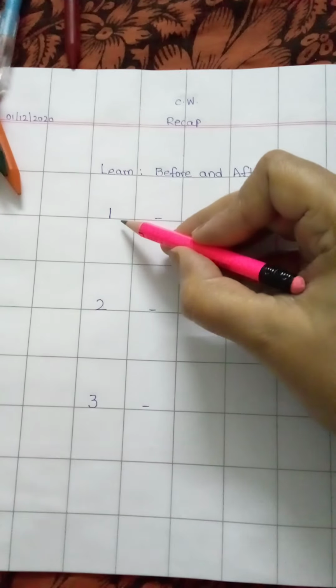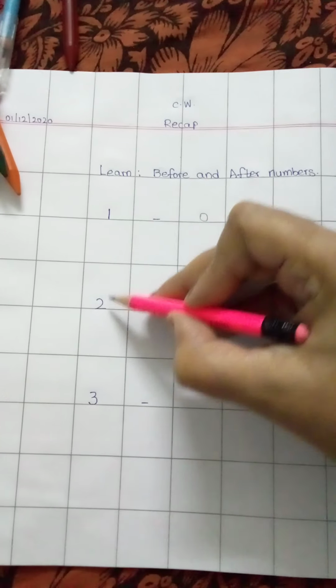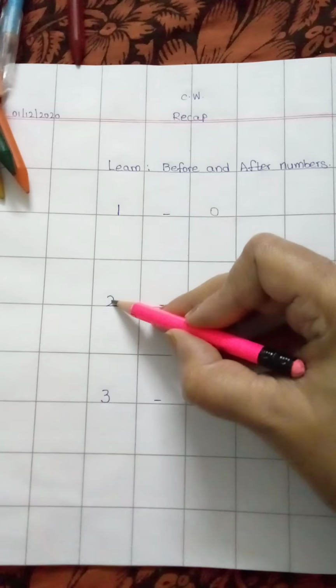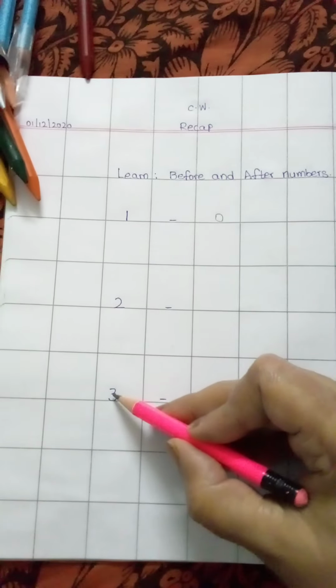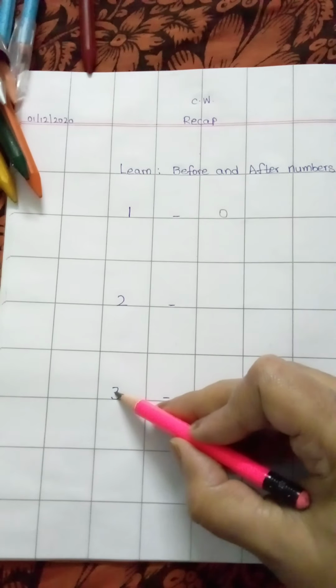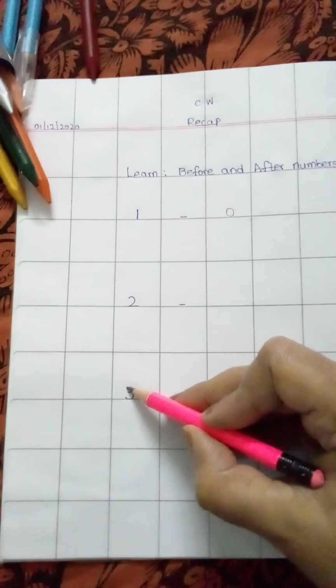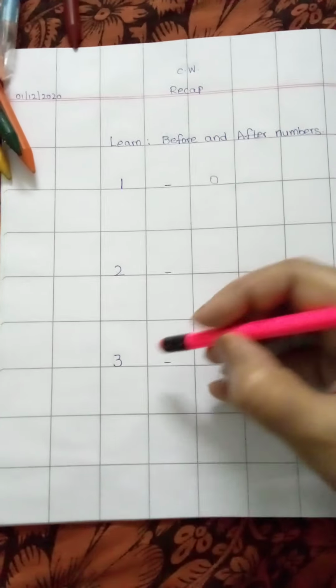They have learned the number 1. After 1, it is number 2. 1 is your standing line, 2 is your left curve and the sleeping line, 3 is your left curve and the left curve. How do you write your 2? If you put a sleeping line, it becomes your letter B.